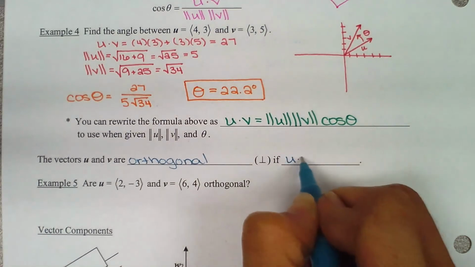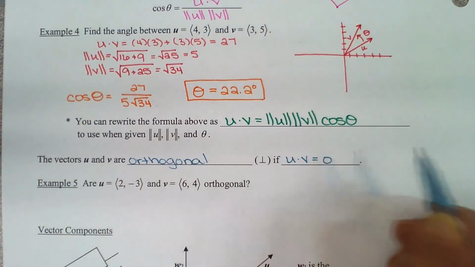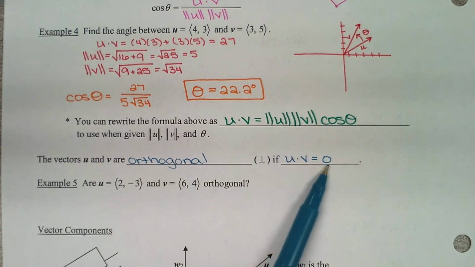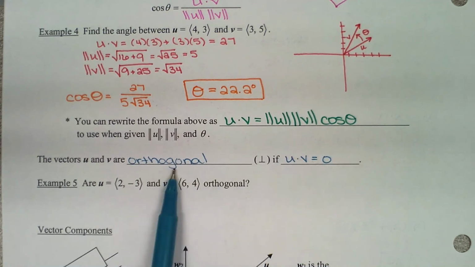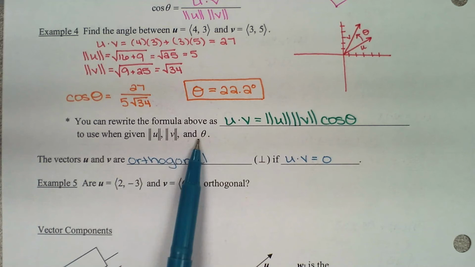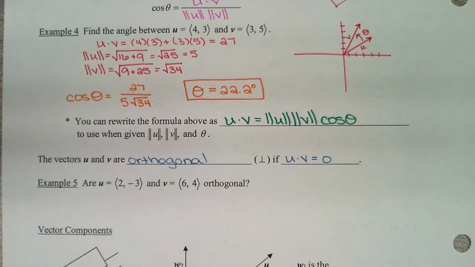If the dot product of u and v is 0. So if they give us the vectors u and v and we can find the dot product and show that it's 0, we can see that they're orthogonal. Or if they give us the magnitudes and the angle, actually if they give us the angle between, we'll know they're orthogonal because it'll be a 90-degree angle.